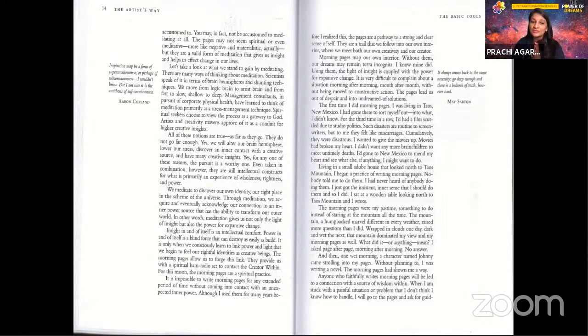The morning pages allow us to forge this link. They provide us with a spiritual ham radio set to contact the creator within. For this reason, the morning pages are a spiritual practice. It is impossible to write morning pages for any extended period of time without coming into contact with an unexpected inner power. Although I used them for many years before I realized this, the pages are a pathway to a strong and clear sense of self.